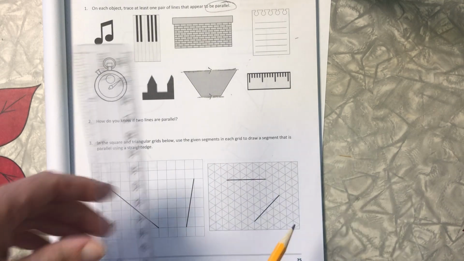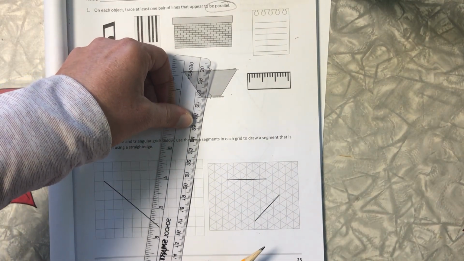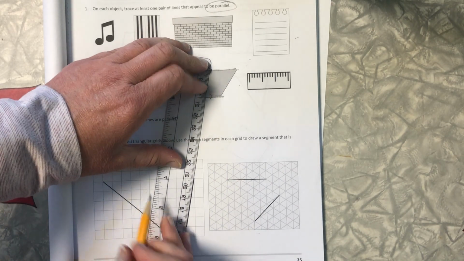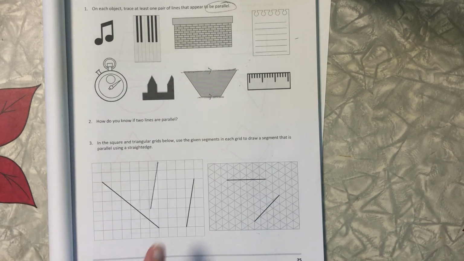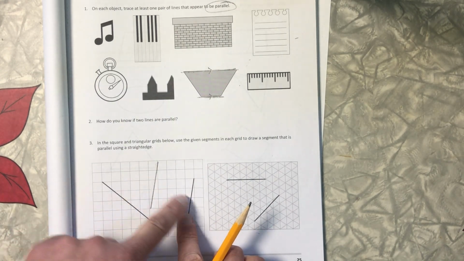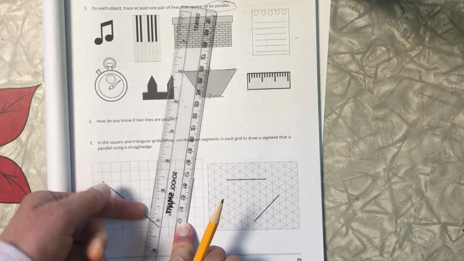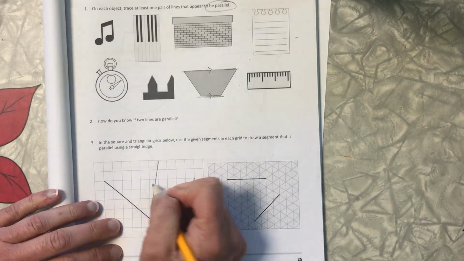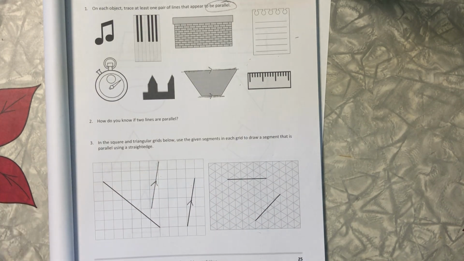The easiest way to do that is just to take a ruler or something that's thin, if you've got it, and just trace the opposite side. So I've just traced across, lined up one side of my straight edge with the line that's there, and traced the other side. And then I'm going to put my arrows showing that these two lines are parallel.